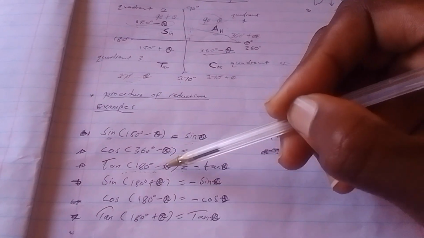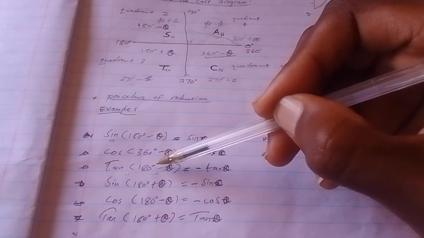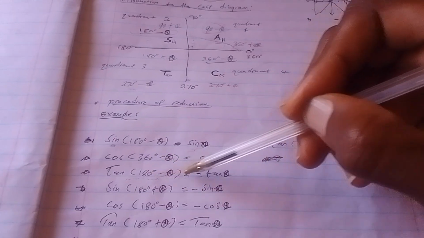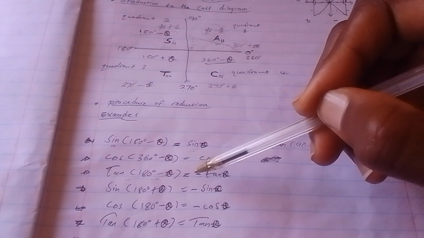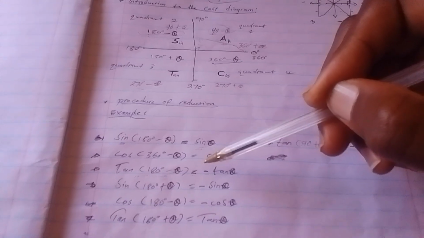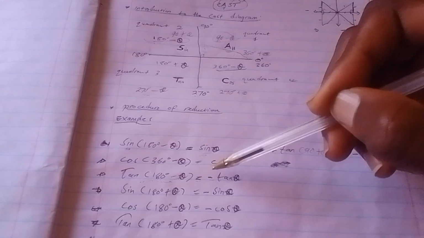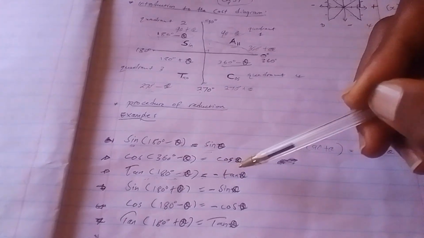Here you only write the variables. You no longer write 180 degrees now. You just add whether it is positive or negative. So now we'll find that our tan on our second quadrant is negative. That's why I wrote negative tan theta there.